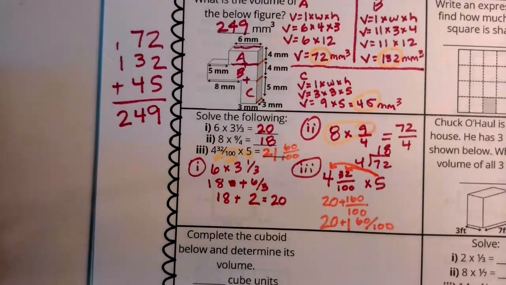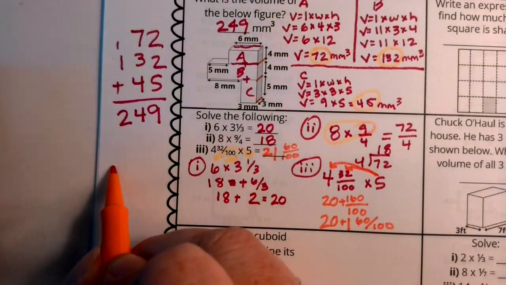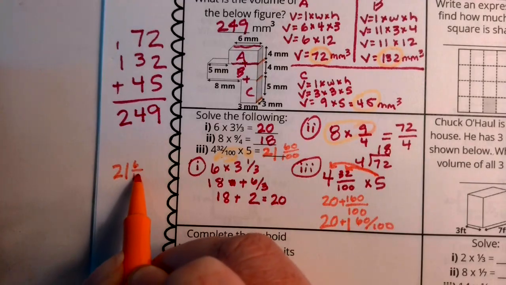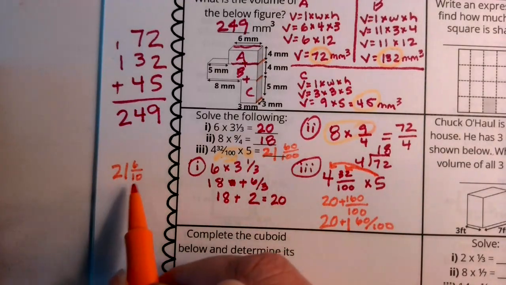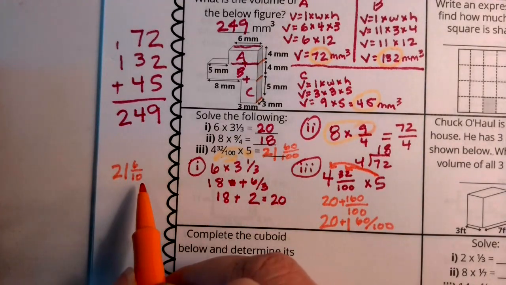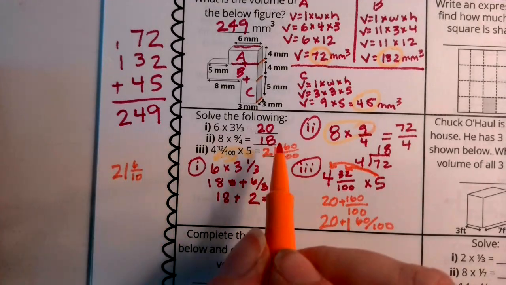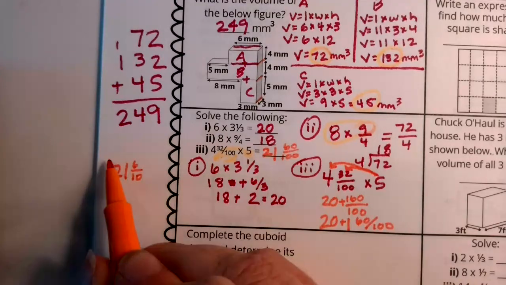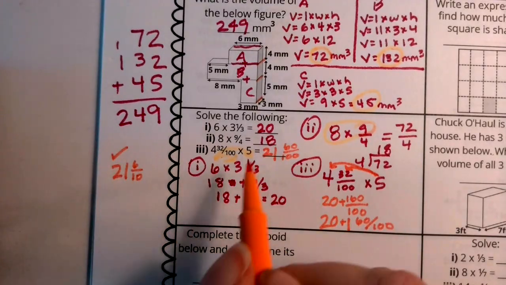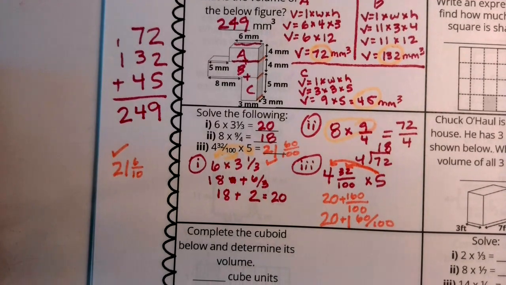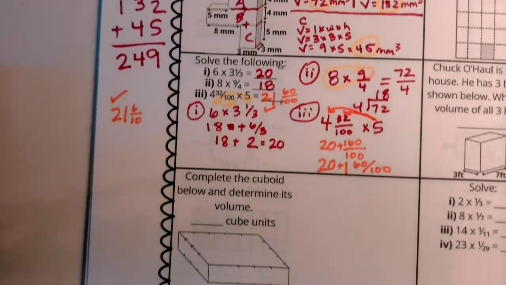Now, some of us, when we gave that answer, listed it a little bit differently. Remember that 60 over 100 is the same thing as 21 and 6 tenths. So some of us have listed it like that, and this is just as correct as this one. So we would accept this as correct for that third answer, just like we accept that as correct for the third answer. Because of course we know that those are equivalent fractions, they certainly would sit in the same place on the number line.